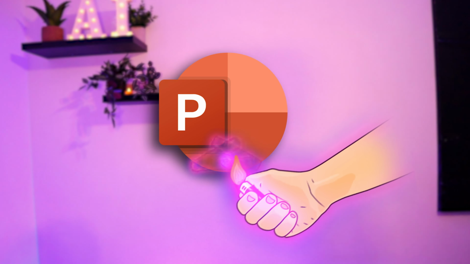It's time to stop using PowerPoint because there's a brand new AI tool on the block and it's ready to change everything when it comes to making presentations. This is the perfect tool that you're going to be using from now on.